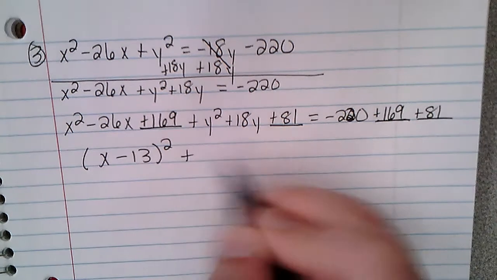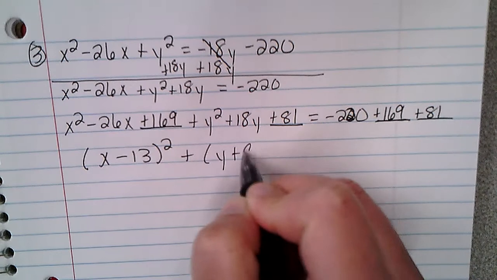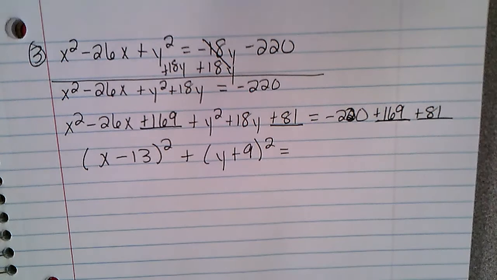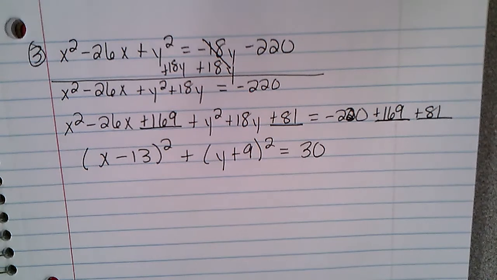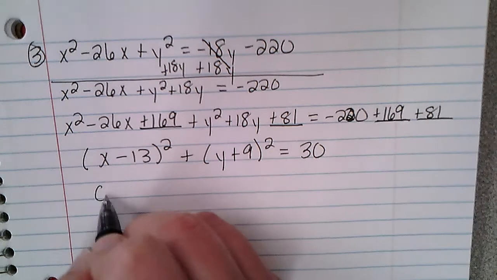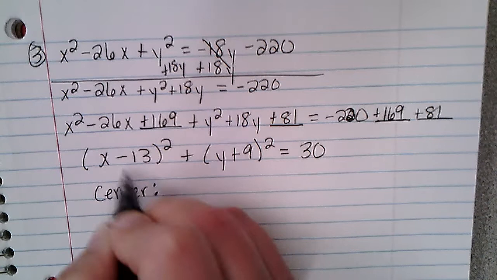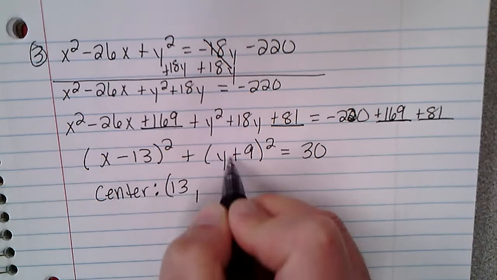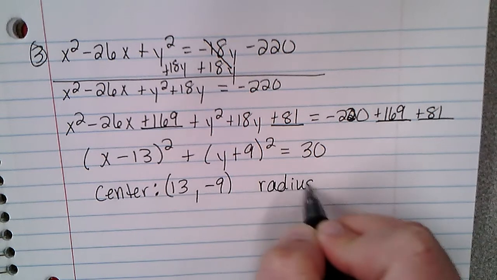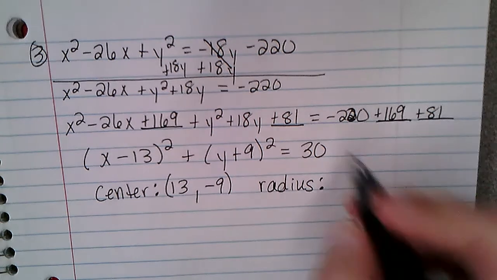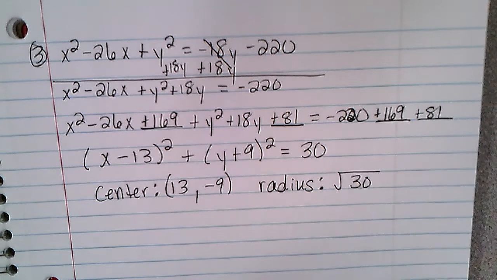Okay. Over here, this is all positive, so we'll just use that 9 we talked about. And then over here on the other side, let's go ahead and add all that together. And we get 30, which is not a perfect square, but that's okay. That happens sometimes. So the center is going to be positive 13, negative 9. And your radius, no, that is not a perfect square. So for our purposes, we're just going to leave it as the square root of 30.